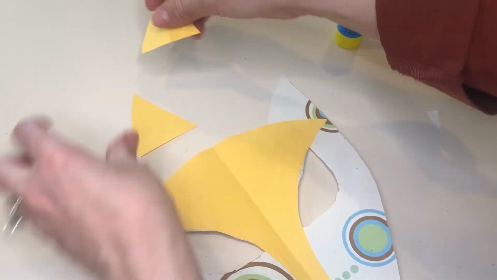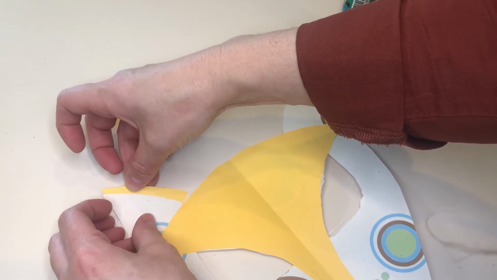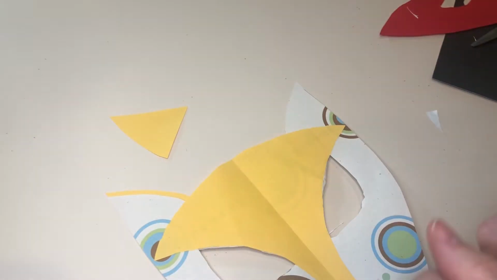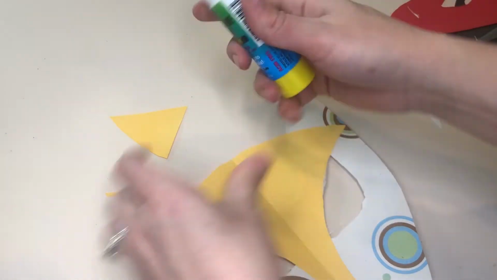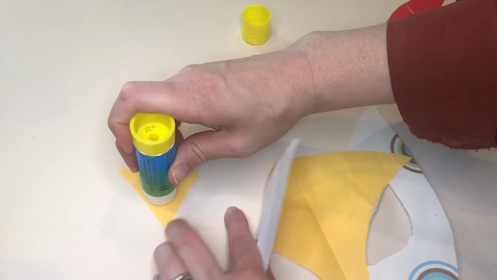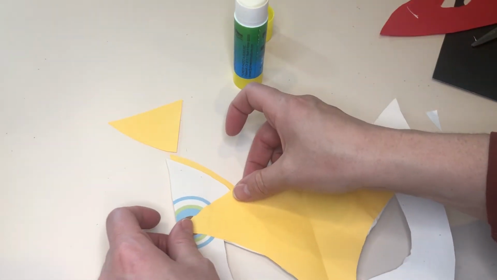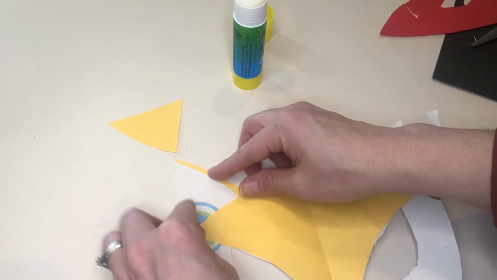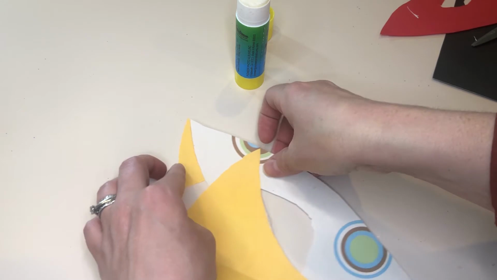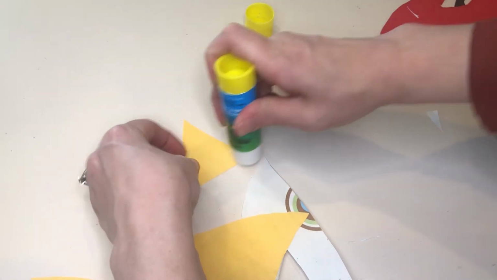Then I am going to take those and just glue them back behind the ear, and that will make this ear kind of be highlighted, just stand out a little bit more. I'm going to do the same thing on this side. Glue that there.